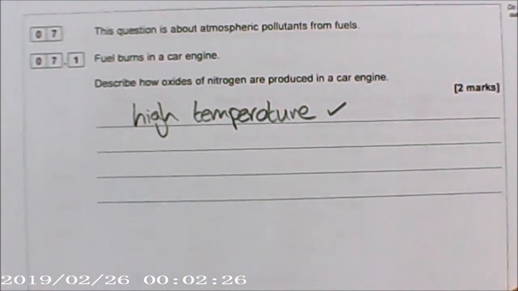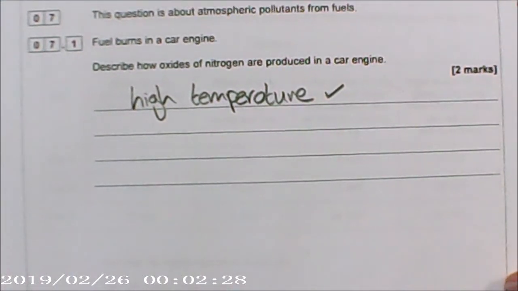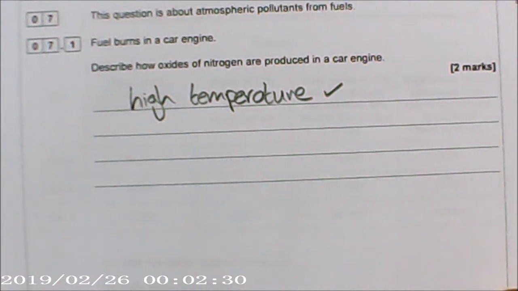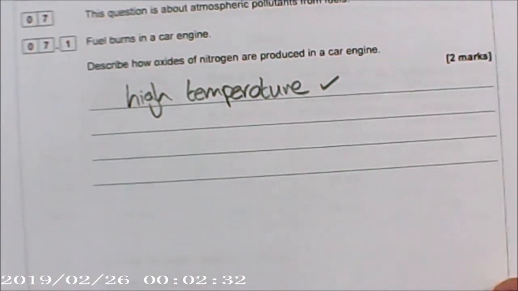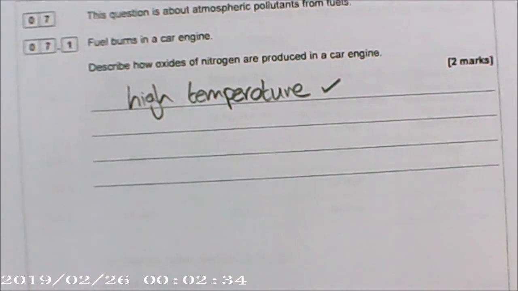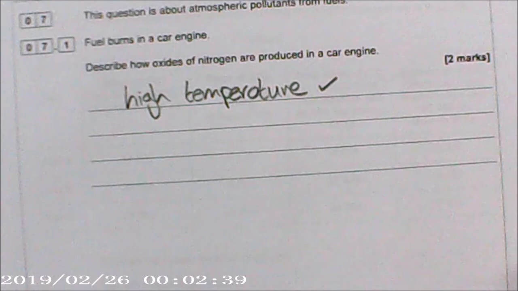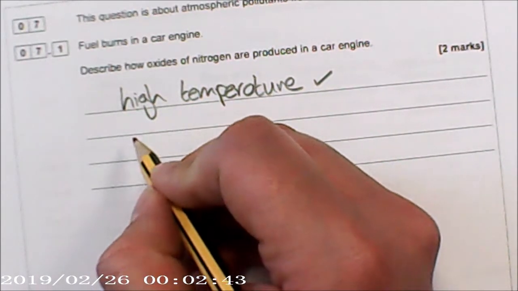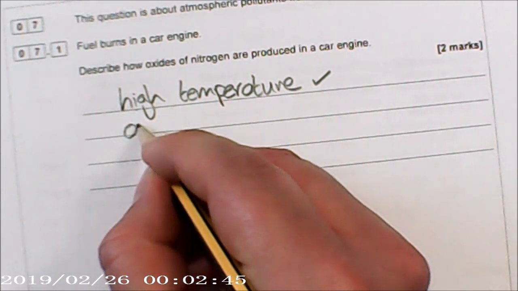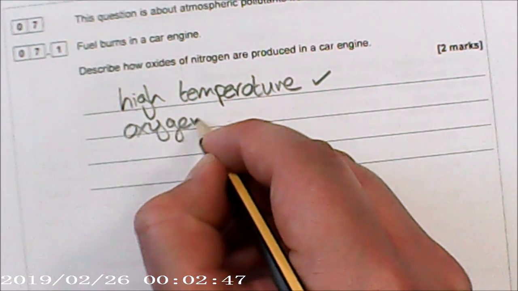So you need those high temperatures that the engine provides to actually cause the reaction. And what's actually happening is the oxygen and nitrogen just in the air are being forced together, being bonded together. So high temperatures, and then we need to say oxygen and nitrogen react.